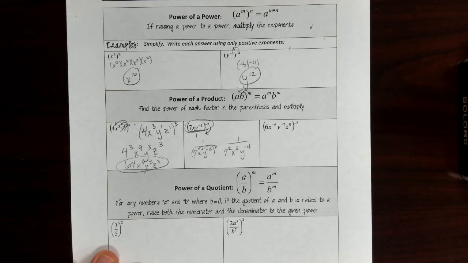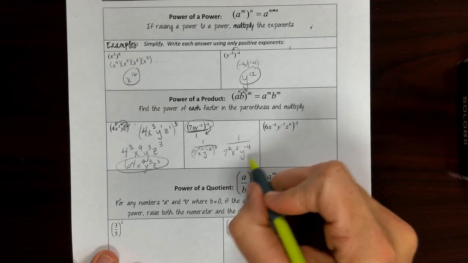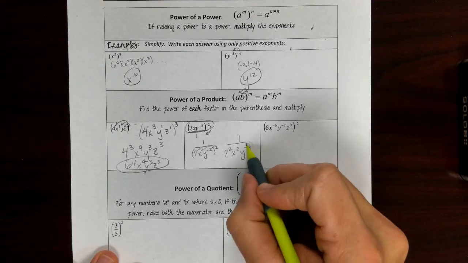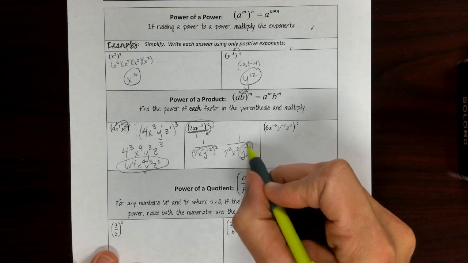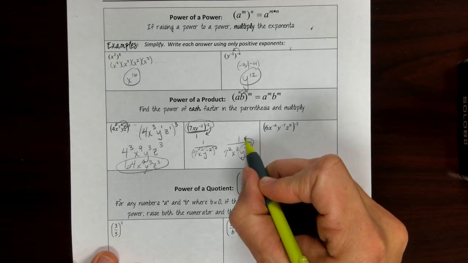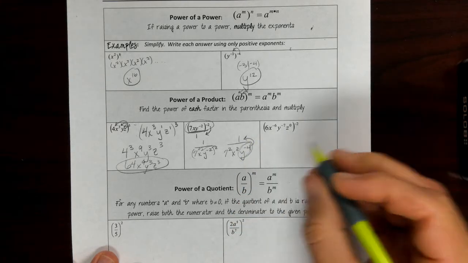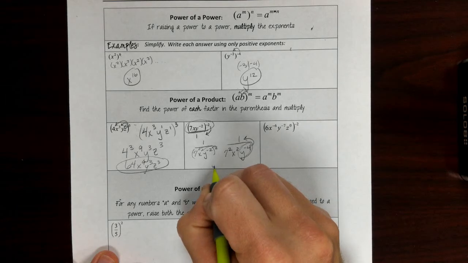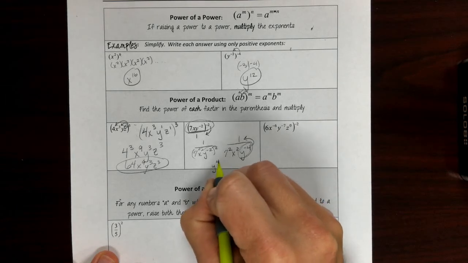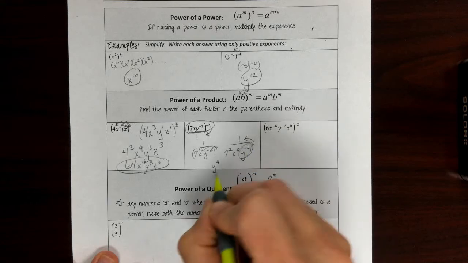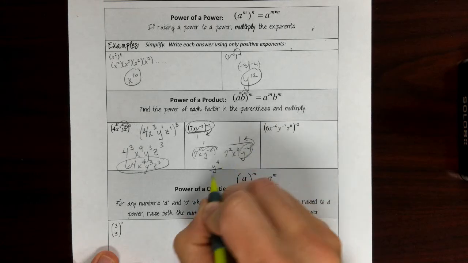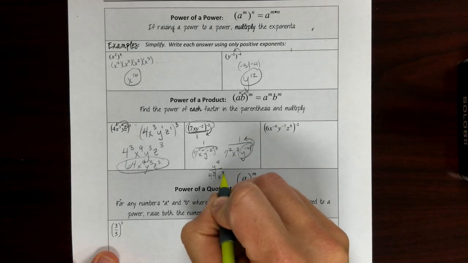Now we're not done. You cannot leave negative exponents. So this y to the negative 4, since it's already in the denominator, to make it positive, I need to move it to the numerator. I need to change what level it's on. So my answer is y to the 4th. When I put it in the numerator, it becomes positive. That's over 7 squared, which is 49, x squared.